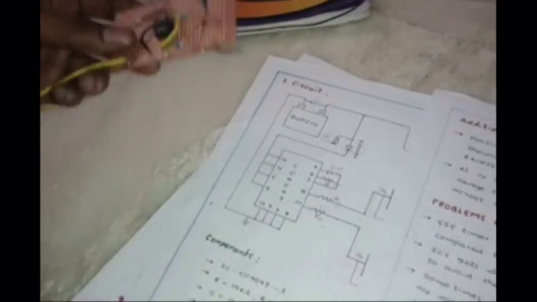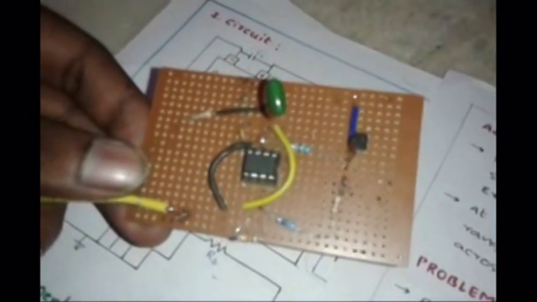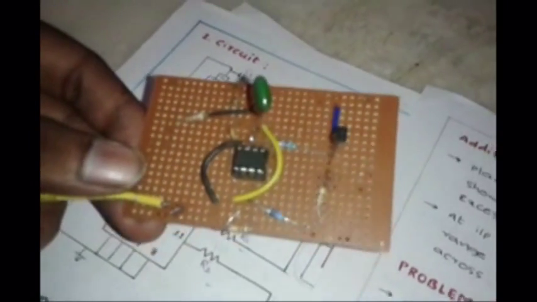Now I'm going to tell you what problems we faced while designing an inverter. First we tried the 555 timer, because a 555 timer can generate a pulse waveform, that is, a square wave output. But the problem with the 555 timer circuit is that it cannot give better results compared to the CD4047. It cannot step up the voltage.